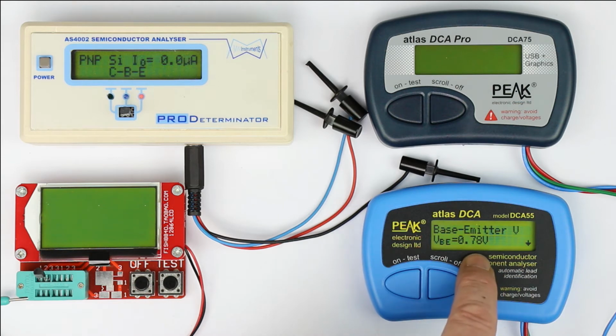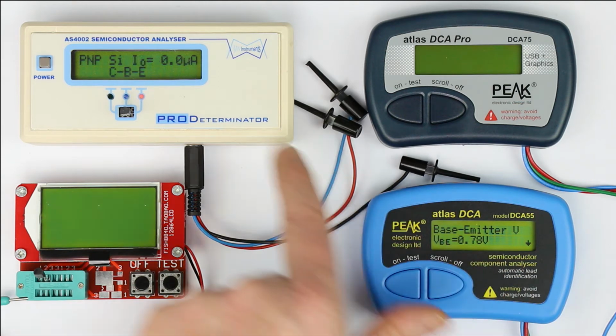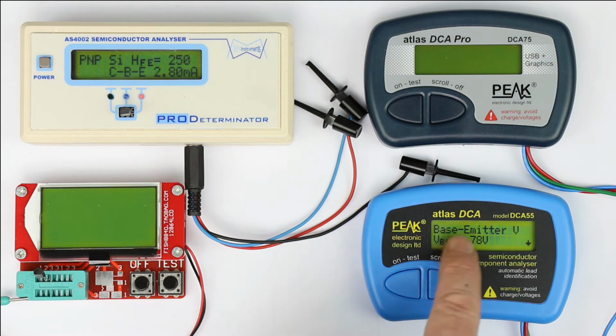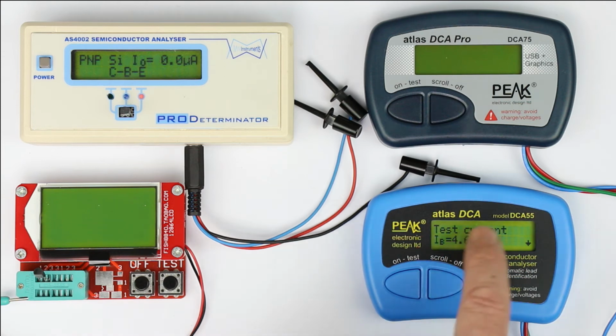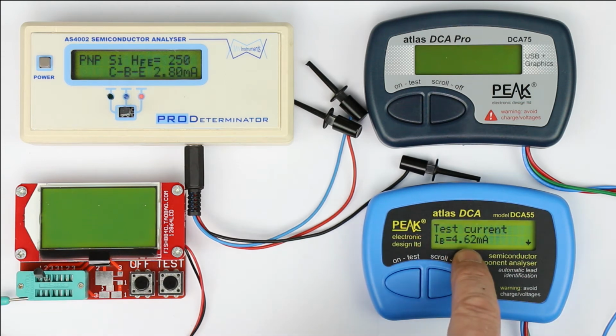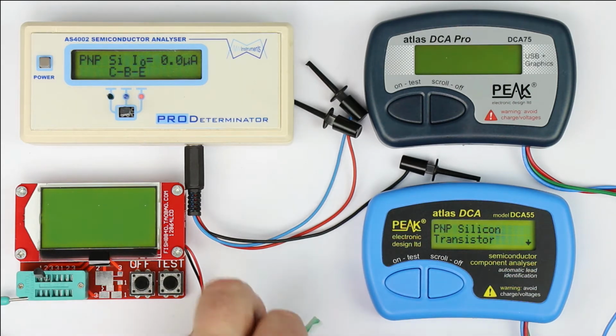If you wonder why it's always higher than with the other two, that's because the Peak Atlas ones measure the base emitter voltage at relatively high base currents, at 4.62 milliamps. So where the transistor is fully switched on. And the leakage current, again, is not measurable, below 10 microamps. That's the limiting range. And okay, enough information.